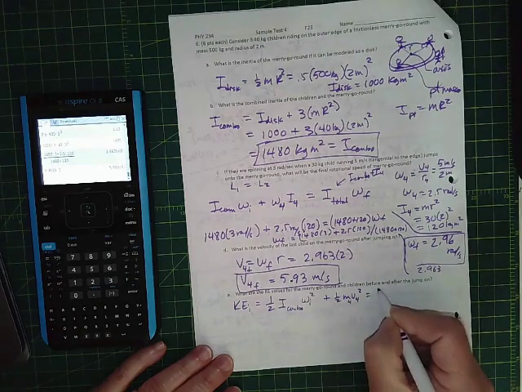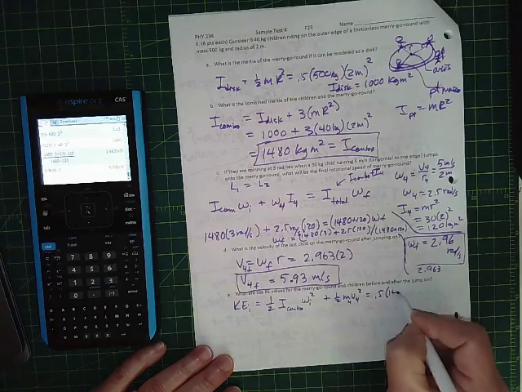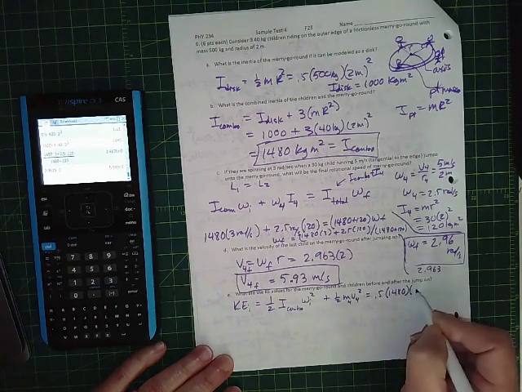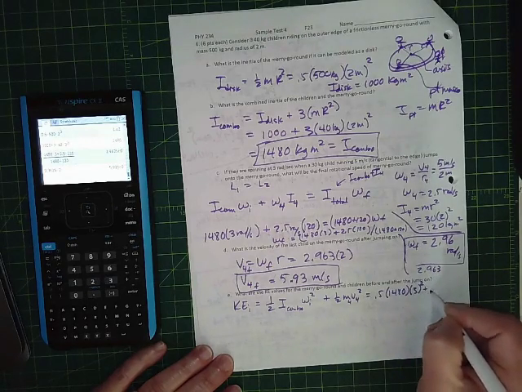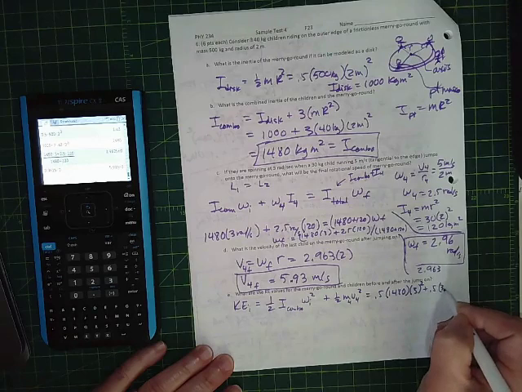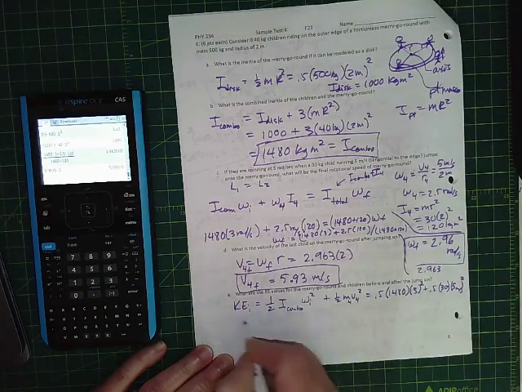So we got 0.5 times the combo inertia 1480 times the initial speed of those guys, which was 3. And then we got the kid, 0.5 times his 30 kilograms times his 5 meters per second squared.